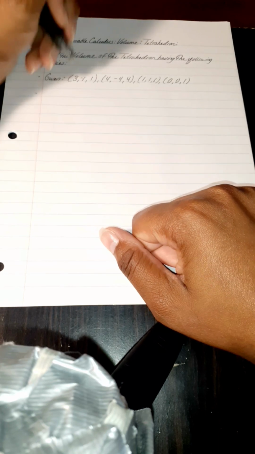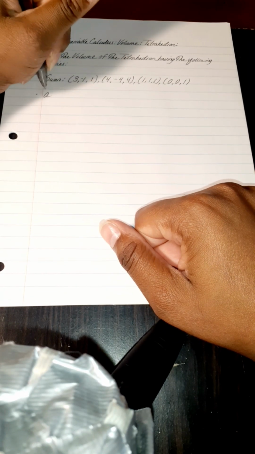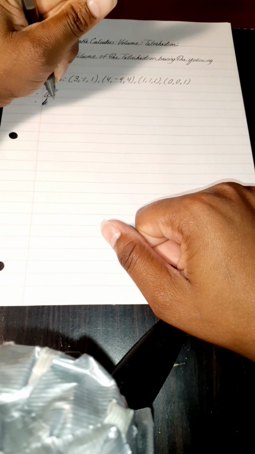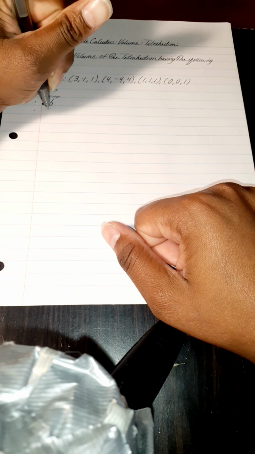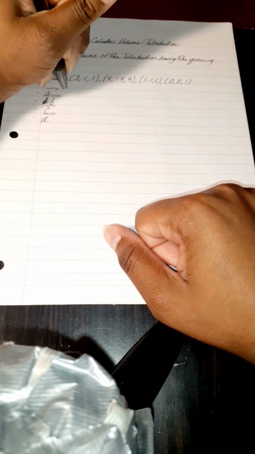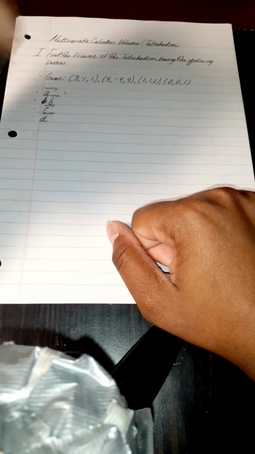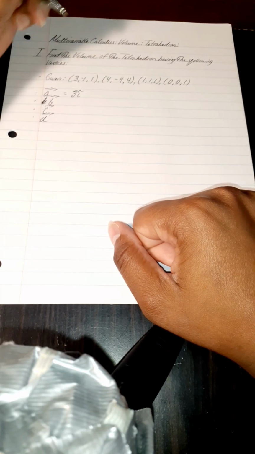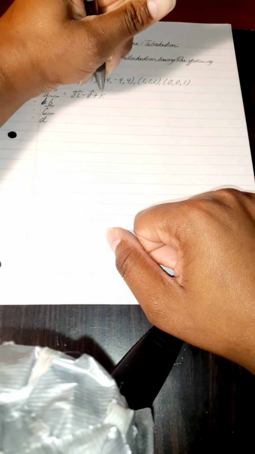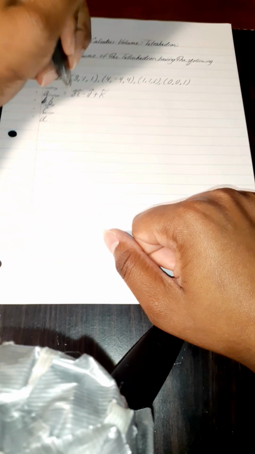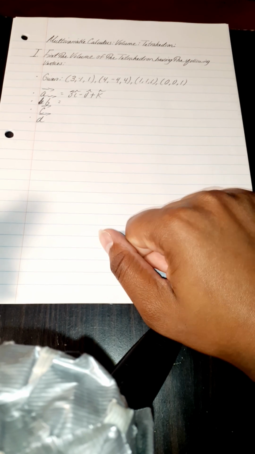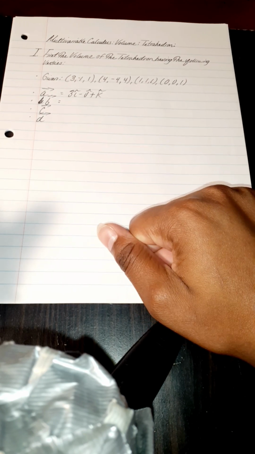So the first thing I'm going to do is label these vertices using vectors. So A would be 3i minus j plus k, because a unit vector is a dimensionless vector with a magnitude of 1, so you never have to place a 1 in front of a unit vector because it's essentially just 1 times whatever the unit vector is.